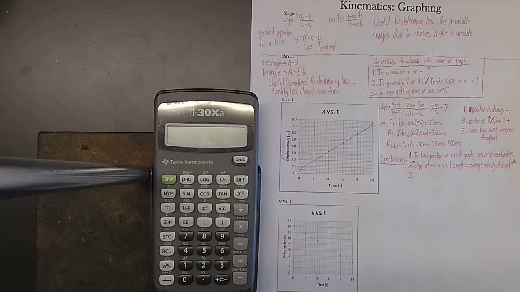Think back to the definition of acceleration. The definition of acceleration is the change in velocity over time. If your velocity doesn't change, guess what that means about your acceleration? There is none.